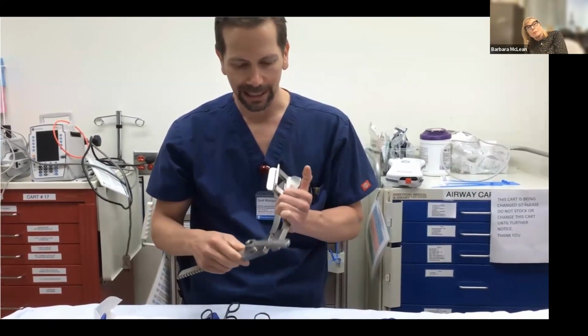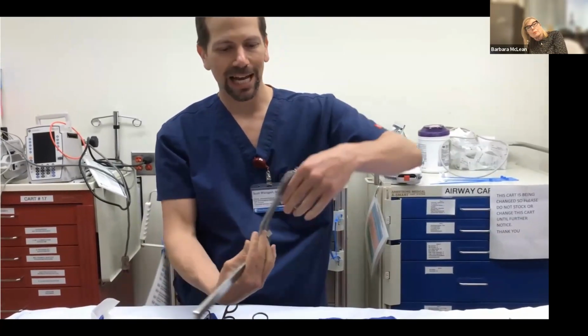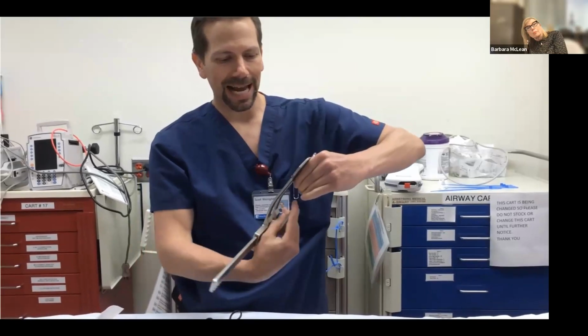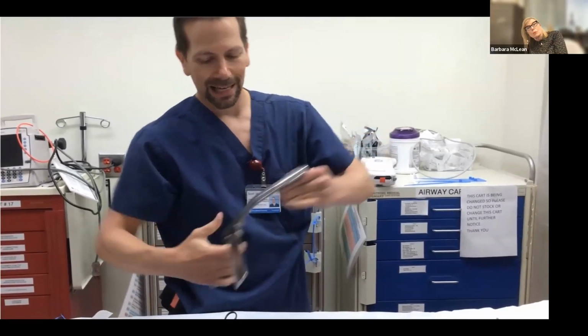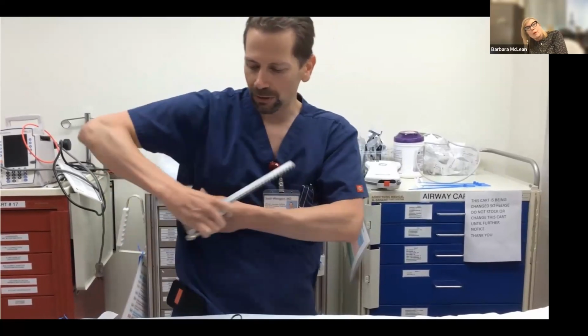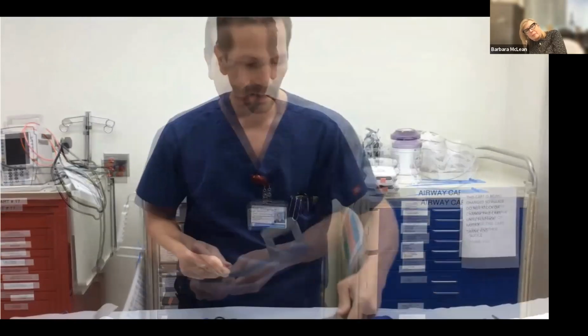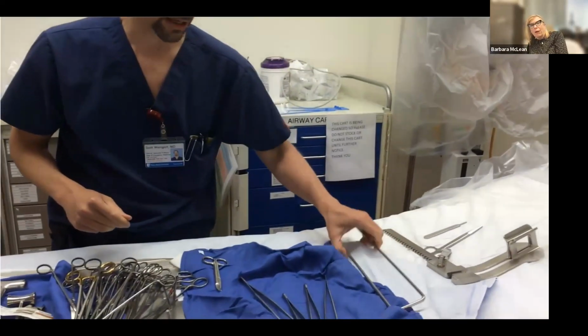This is not supposed to be like this, because you'll see when we put these blades into the patient's chest, you can't actually open without the handles being up against the patient. It's going to be sitting like this or like this. That's not how it's supposed to be. All right, so you definitely need a finochietto though.